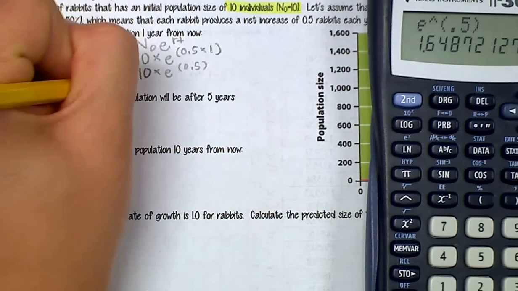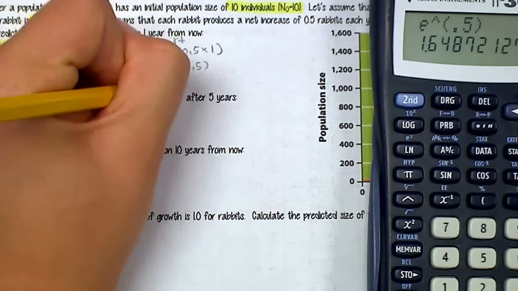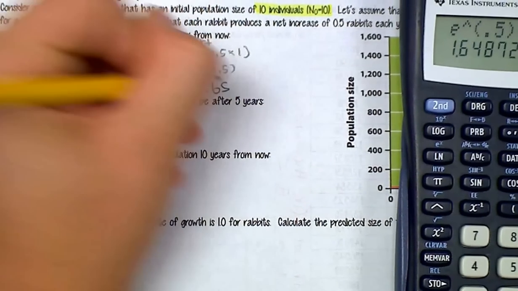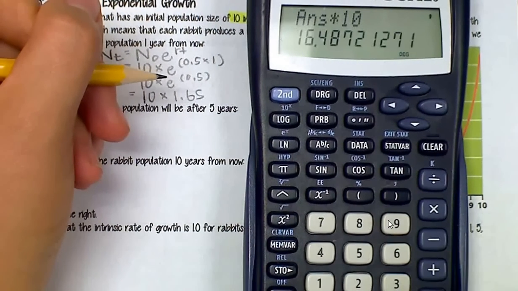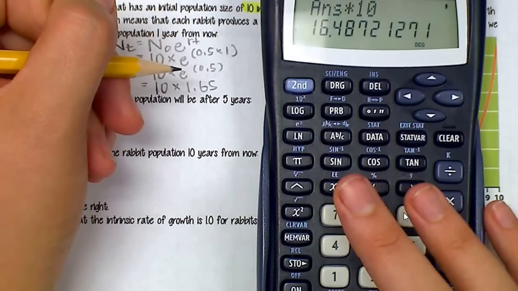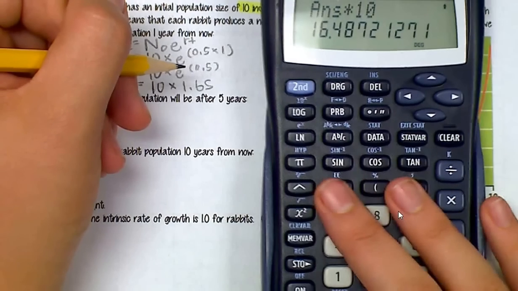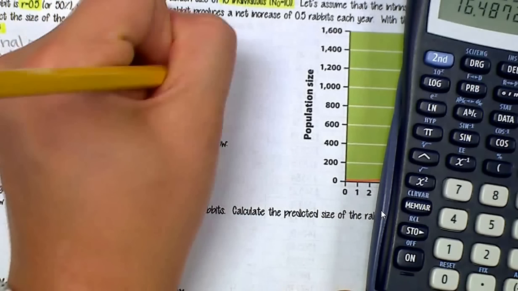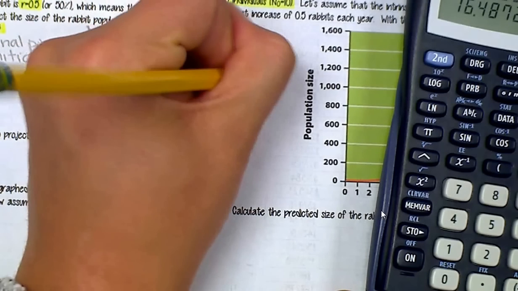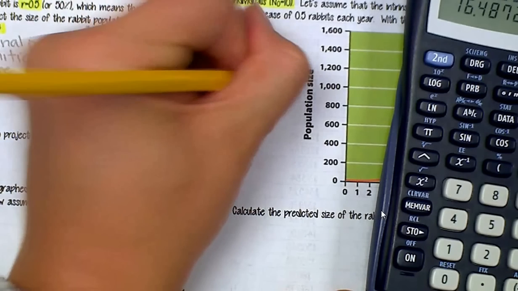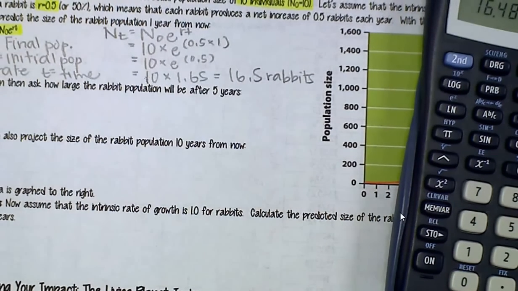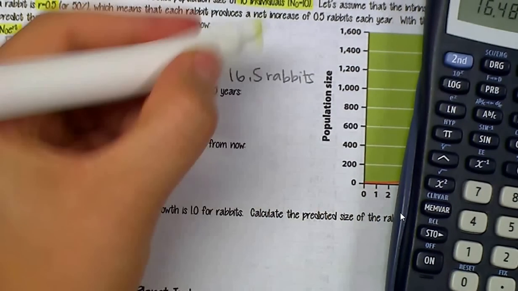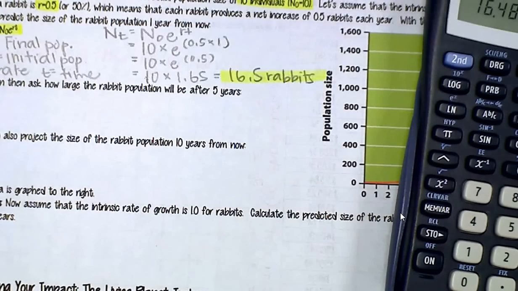So 10 times 1.65, which is easy to do on the calculator, gives us 16.5. So that equals 16.5 rabbits. That's how many rabbits there are after 1 year, so that's how much the rabbit population has grown at a constant rate after 1 year.